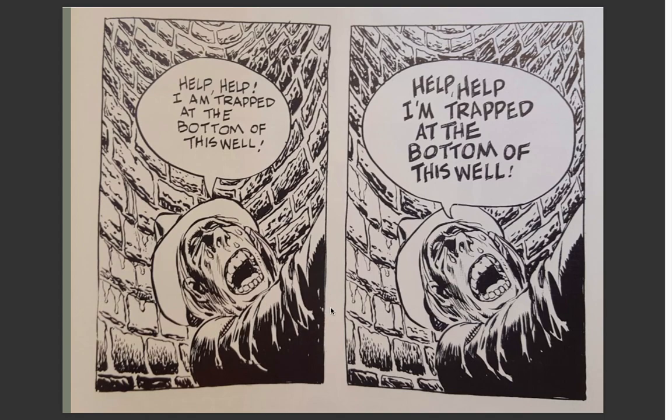Will Eisner, in one of his books, gives this example: "Help, help, I'm trapped at the bottom of this well," with an exclamation point, or really exaggerating those letters, or at least making them expressive. "Help, help, I'm trapped at the bottom of this well." And you can see how one feels more like somebody screaming at the bottom of this well. This works perfectly well. If you gave it to somebody, they would understand your concept pretty well. This, they would probably feel it a little more directly.